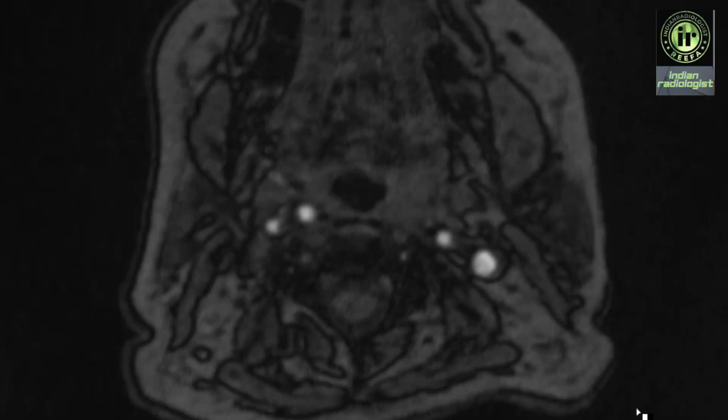The second most common variant that we see is the persistent hypoglossal artery. It originates from the ICA at the level of C1 through C3 vertebral bodies. So let us trace this vessel now. We have here the internal carotid artery on the left. We shall follow this vessel.